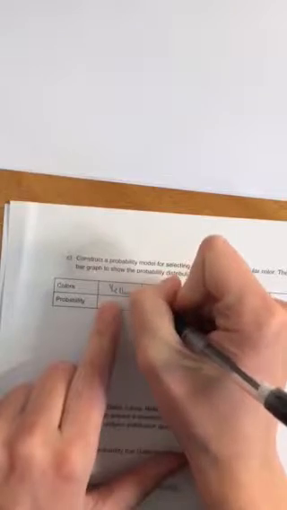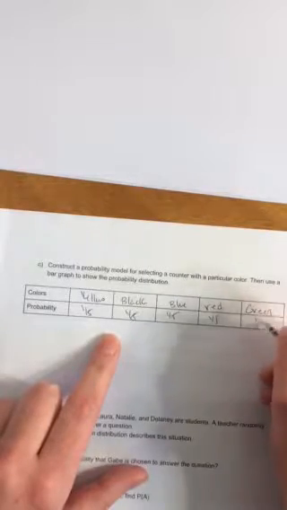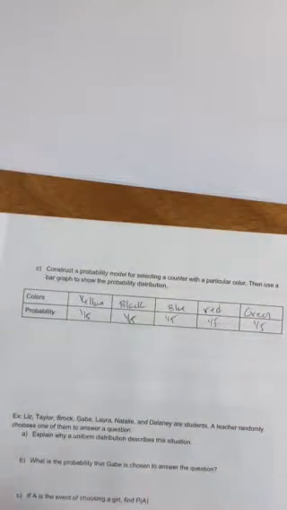Okay, now on to the next page here. So the different colors, I have yellow, and the probability is 1/5. I have black, probability is 1/5. I have blue, and the probability is 1/5. I have red, and the probability is 1/5. And I have green, I think was the last color here. It's 1/5. Okay, and then use the bar graph to show the probability distribution.